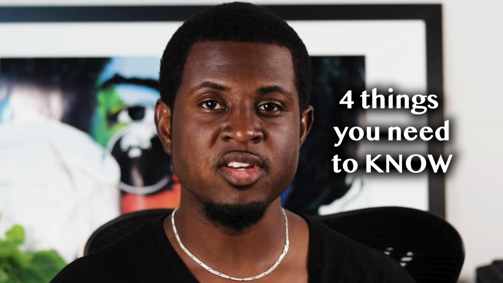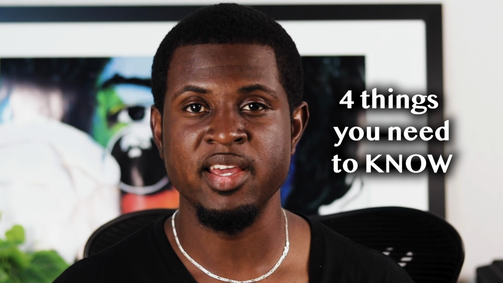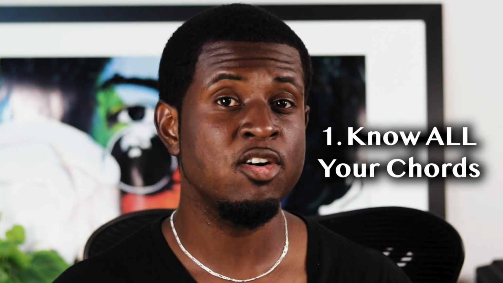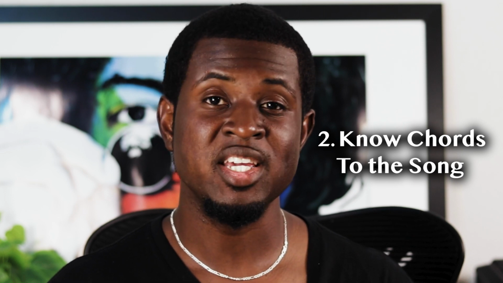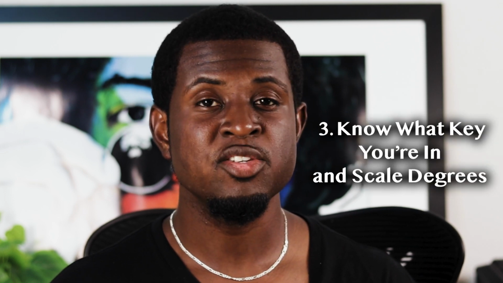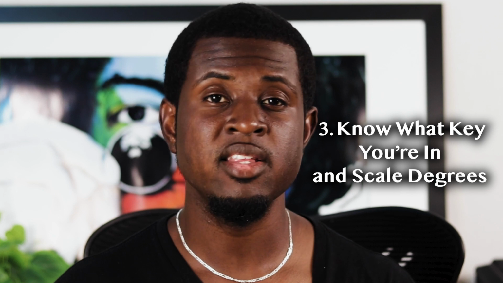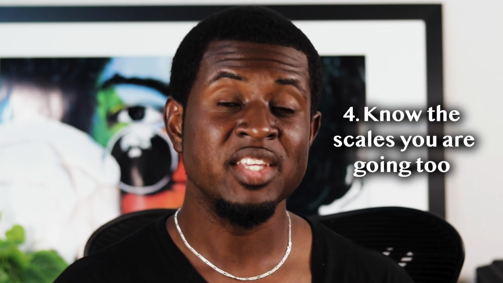There are 4 things you need to know in order to be able to play in all of your keys. You need to know the chords for the song that you're playing. You need to know the key that you're in. You need to understand scale degrees. And finally, you need to know the scale that you're going to. Once you understand those things, you can play in all of your keys. But let's see that in application.